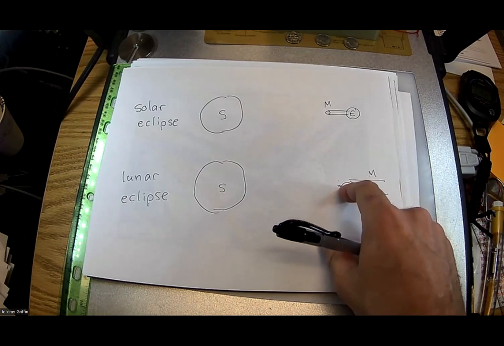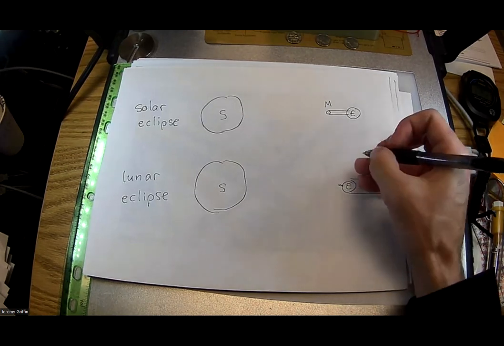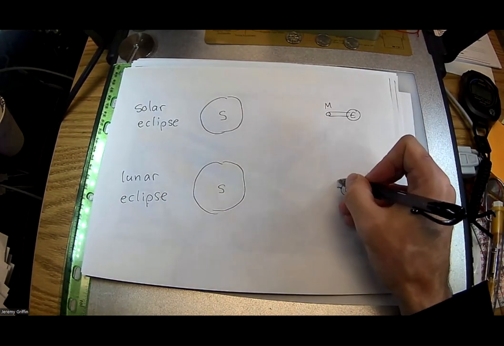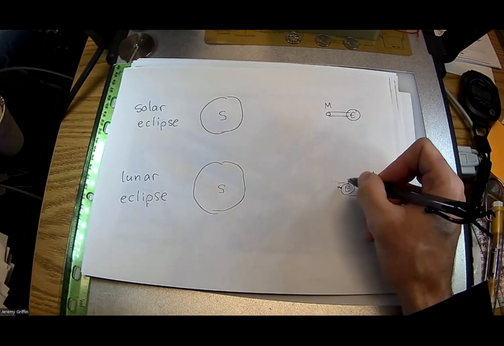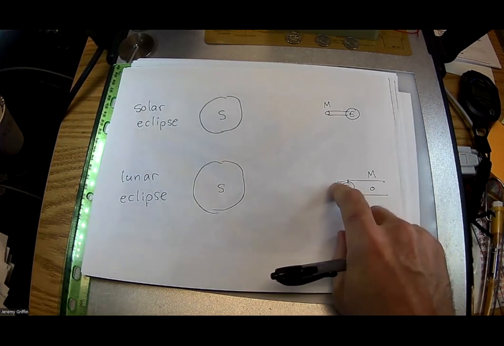What about sunrise and sunset? What color is the sky? Ooh, a red color, right? Because at sunrise and sunset, the sunlight has to go through a longer part of the atmosphere, and it turns out the longer wavelengths, like the red colors, end up making it through.